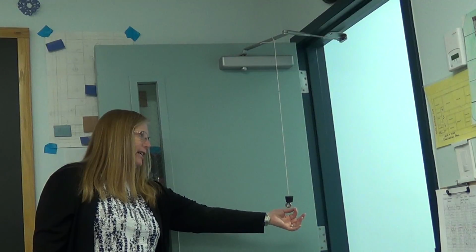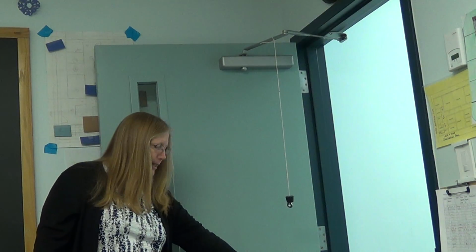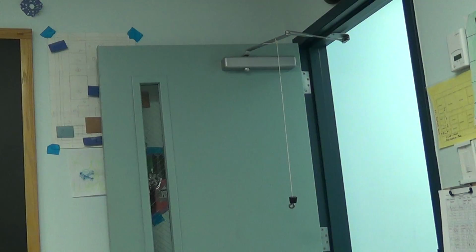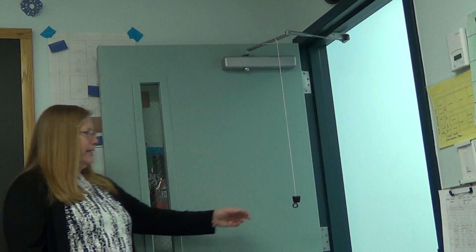Alright, so we found the force of gravity is downward, and this would be sitting on the floor if there was not another force. So Alex, what other force is keeping it where it is, counteracting gravity? Can you look at this thing and see what's keeping it from going down to the floor?